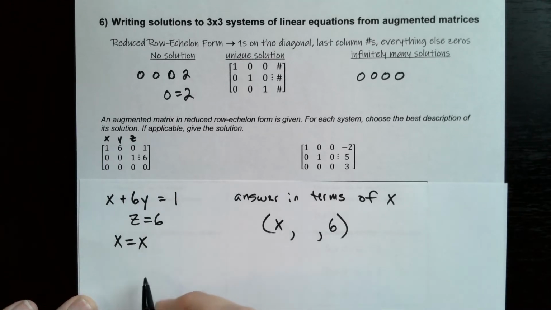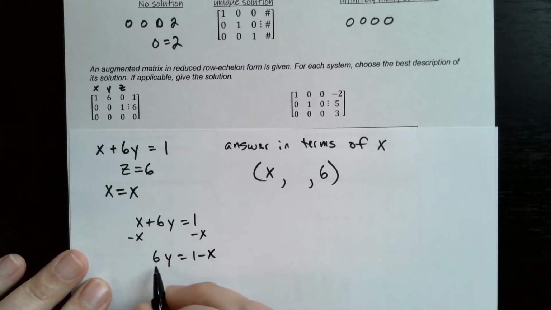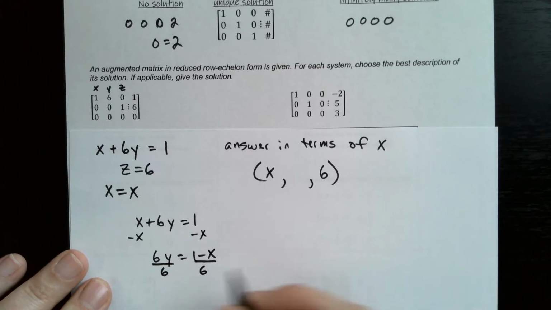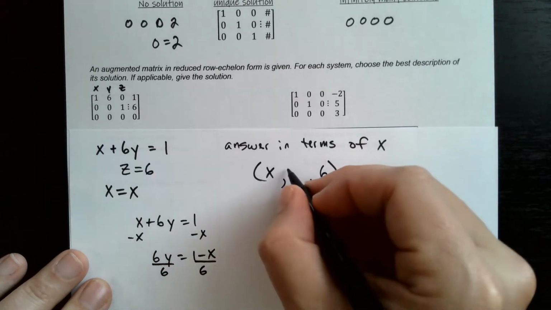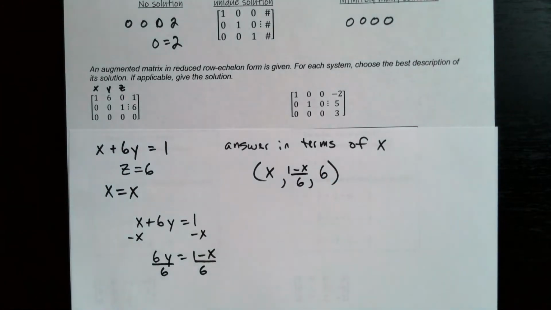On x plus 6y equals 1, we're going to subtract the x from both sides, so that will give you 6y equals 1 minus x, and then you could divide by 6. That will give you 1 minus x over 6. So that's one way of writing the solution.